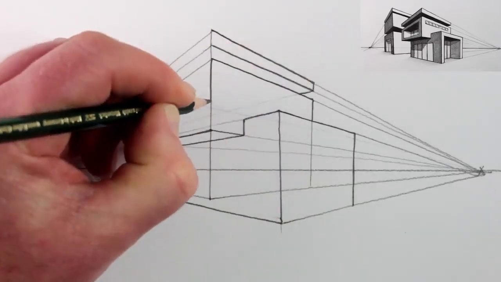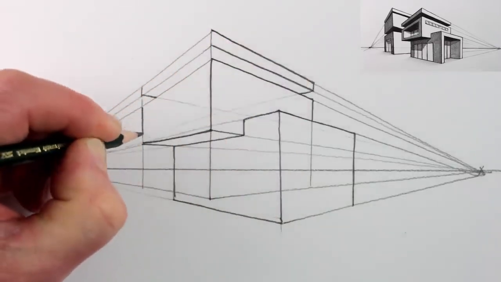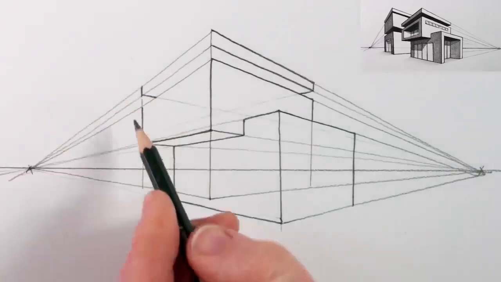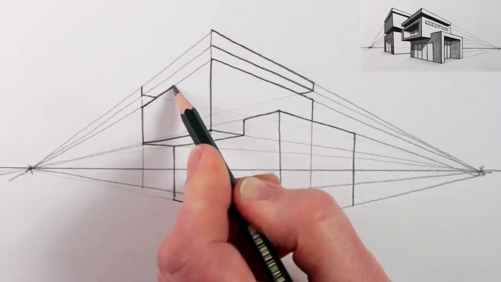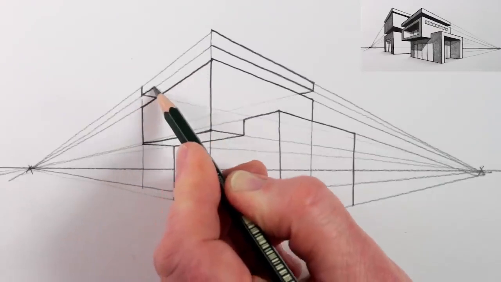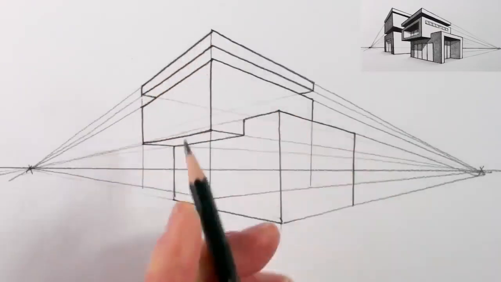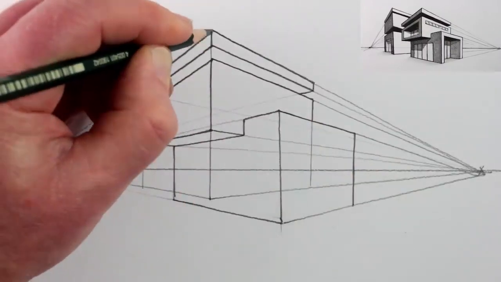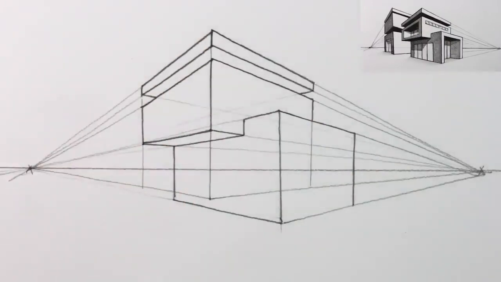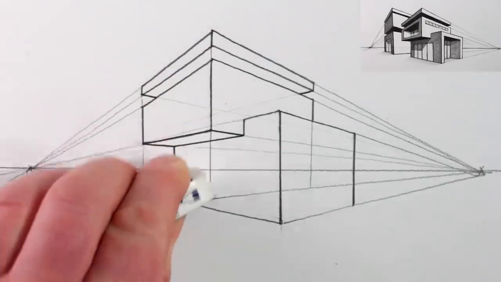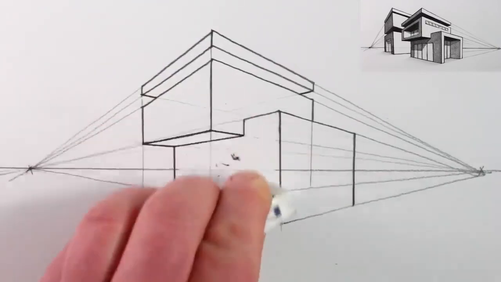If you think about 2-point perspective drawing and using the 2 vanishing points, that's how you create the guidelines, and along those guidelines, these diagonal lines going to the 2 vanishing points, they will show us where the sides of any building will go. So we could just erase some of the guidelines that we no longer need.